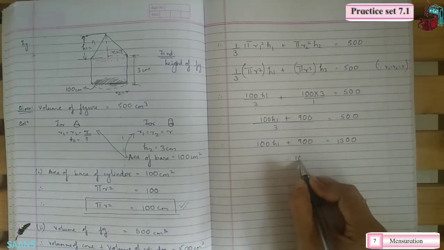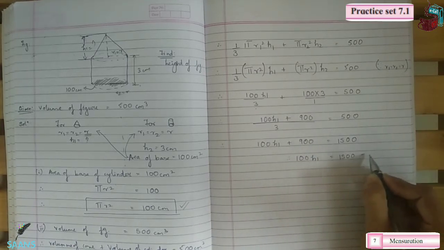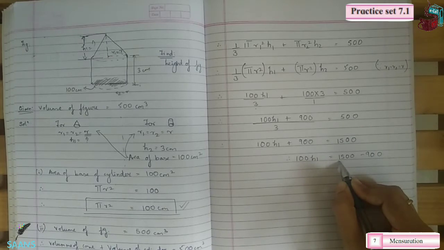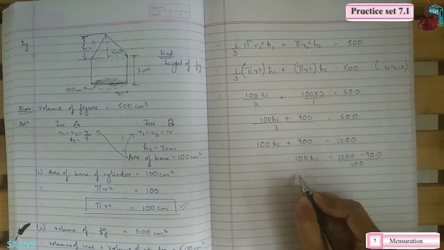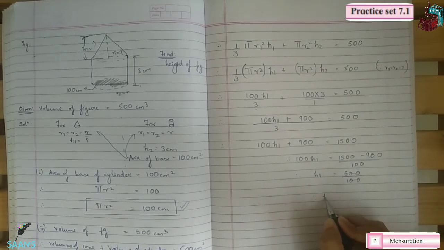Therefore 100 h1 is equal to 1500 minus 900 upon 100. Therefore, h1 is equal to 600 upon 100. Therefore, h1 is equal to 6 centimeter.